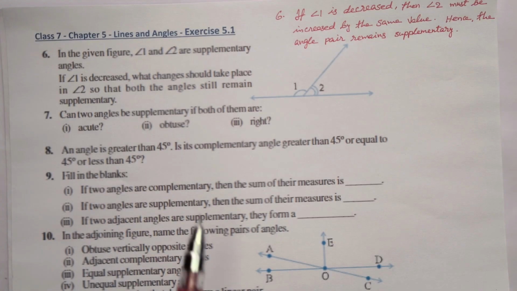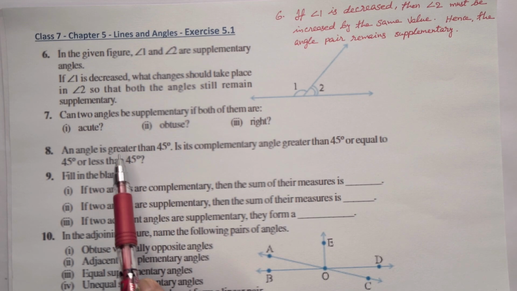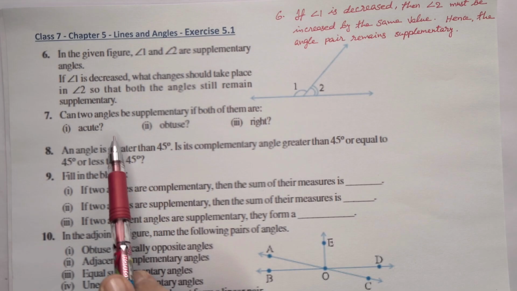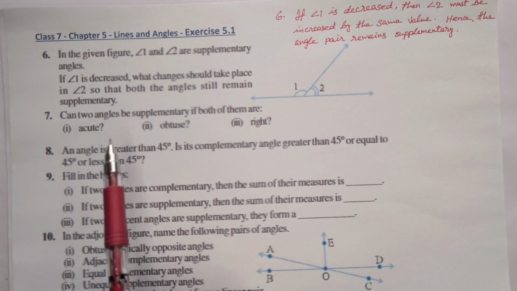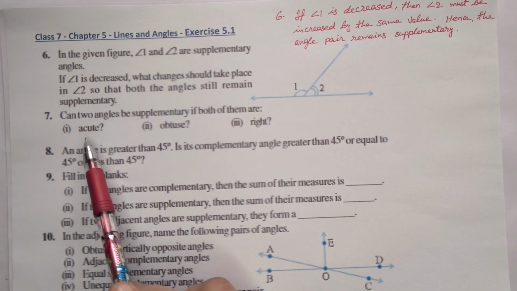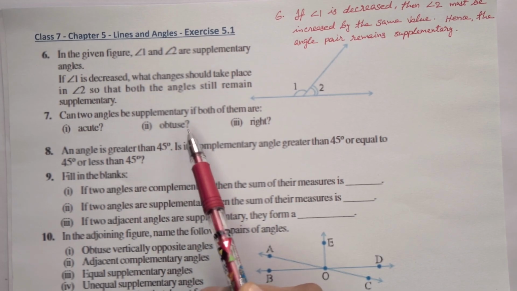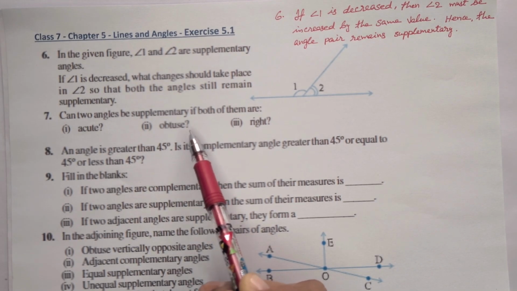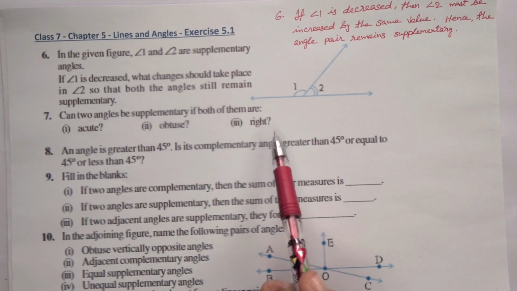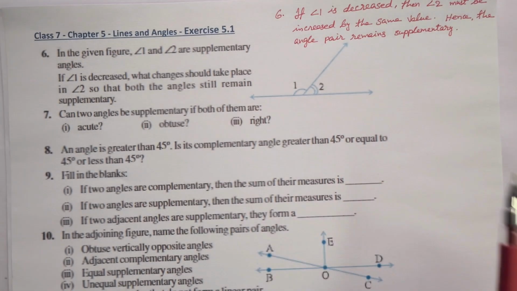Question number 7. Can two angles be supplementary if both of them are acute? The answer is no, because an acute angle means less than 90 degrees. When we add two angles less than 90 degrees, the sum will not be equal to 180. That will be less than 180. So that is not supplementary. So the answer is no. Here, obtuse, that also is no. An obtuse angle means more than 90 degrees. Adding two angles above 90 degrees will give more than 180. Right angle, that is correct. 90 plus 90, 180 degrees. So two right angles can be supplementary.